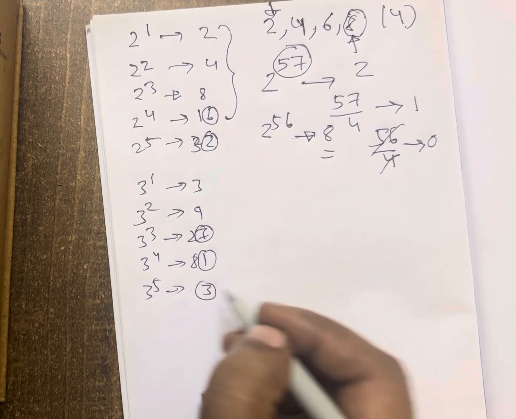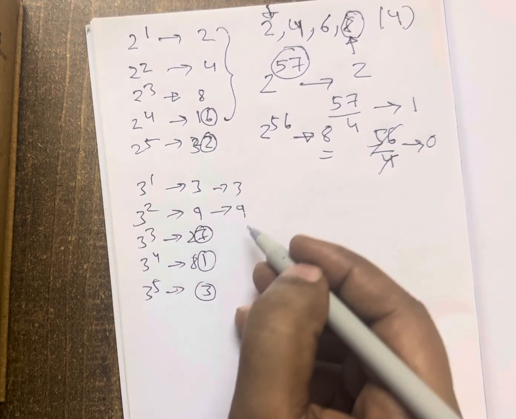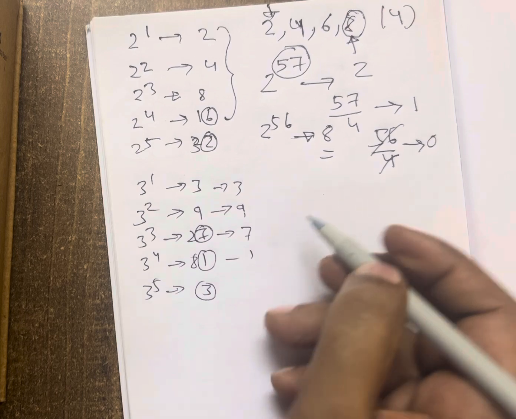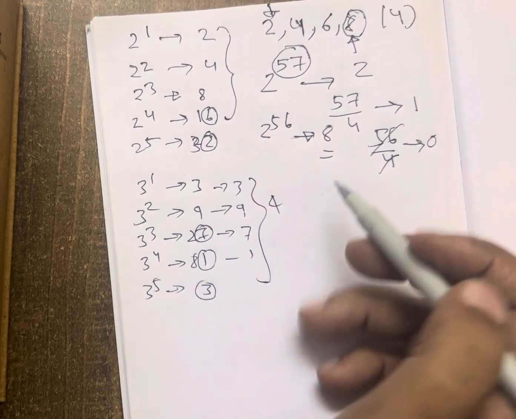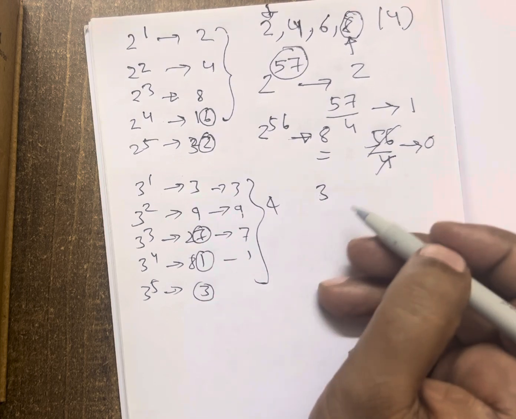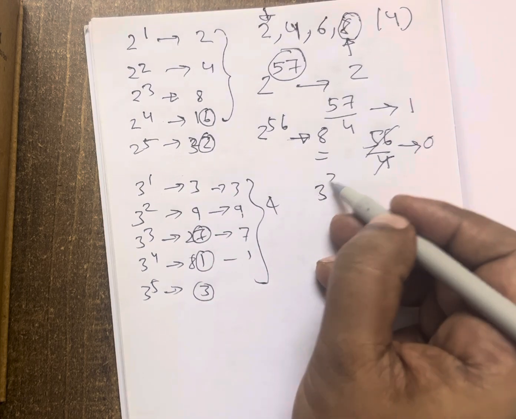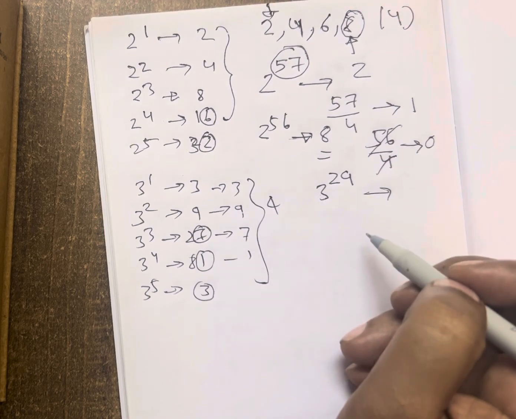So it starts repeating after 3, 9, 7, 1. Its length is also 4, and we can apply the same principle here. Take 3 to the power 29.